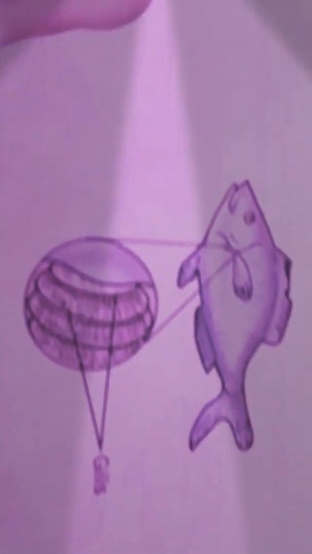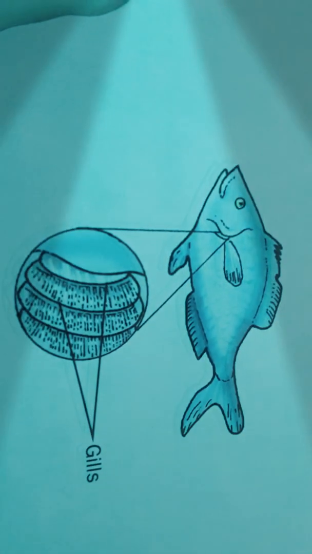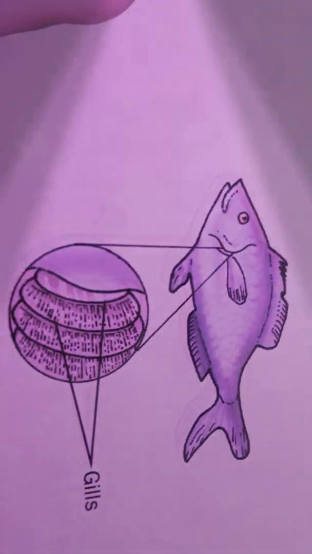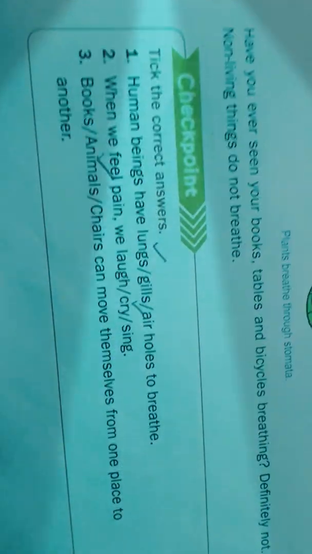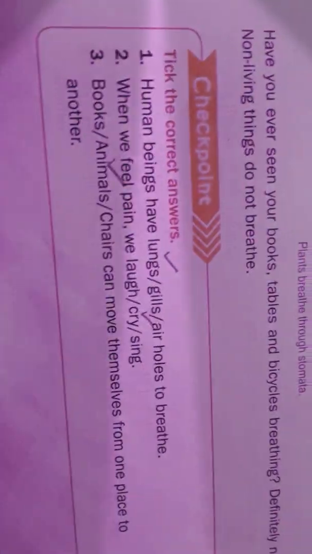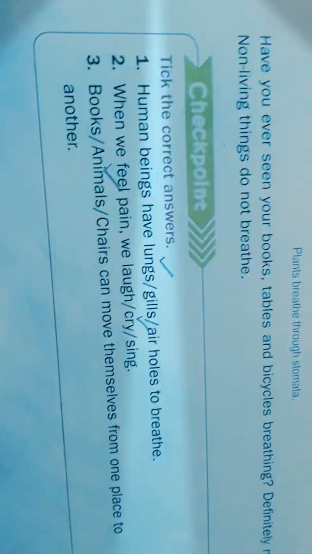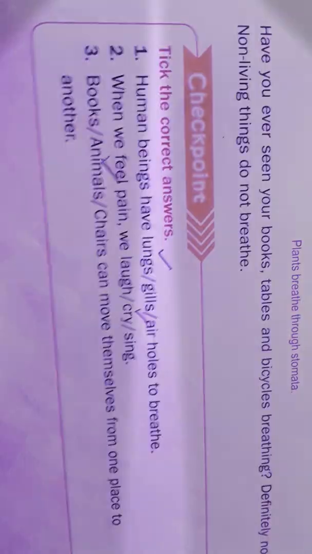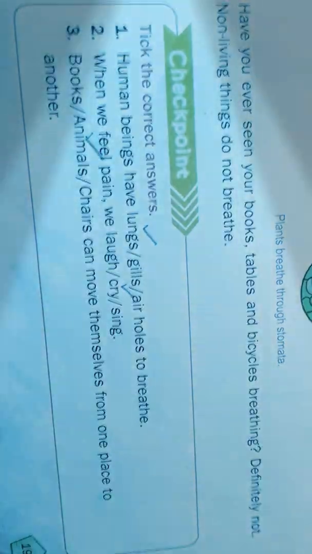And coming to the fish, it can breathe with its gills. So, at last, what can we observe? Living things can show the characters of movement, growth, breathing, reproduction. But non-living things cannot show these characters.